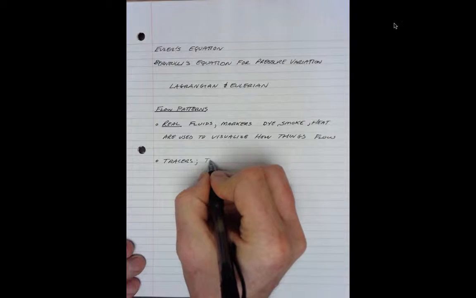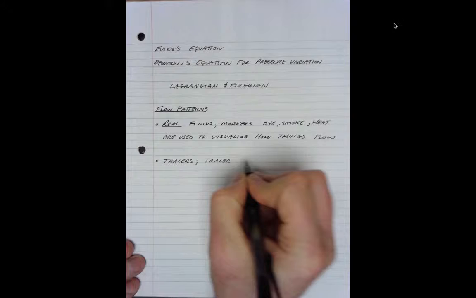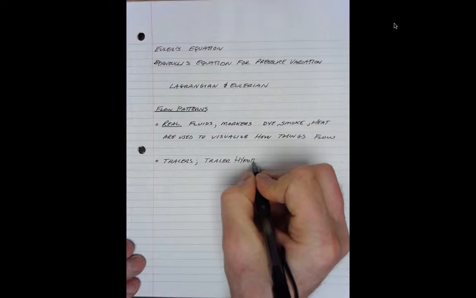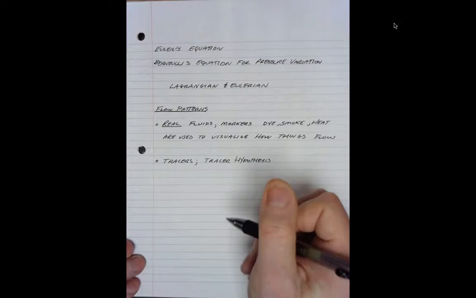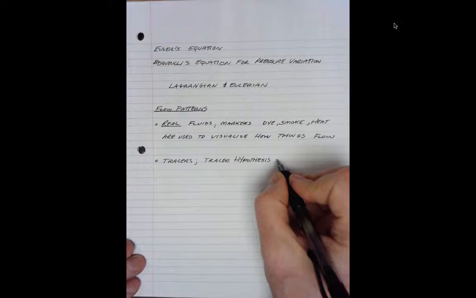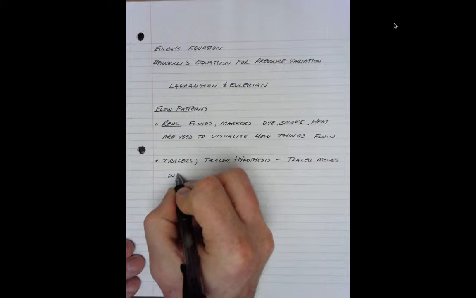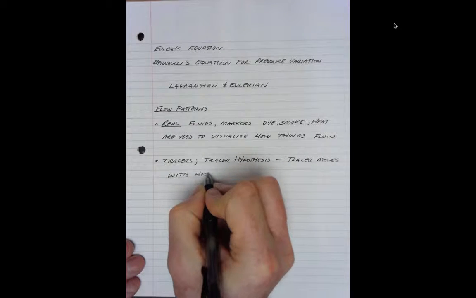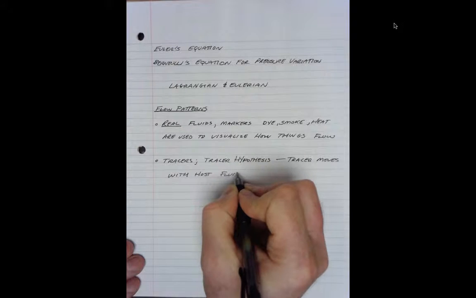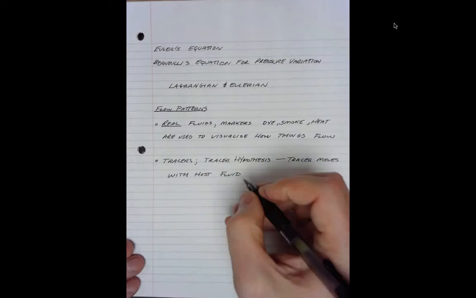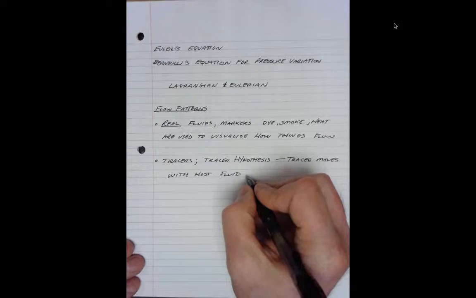And the tracer hypothesis is that the tracer moves with the host fluid, and doesn't interact with it or doesn't change its properties.